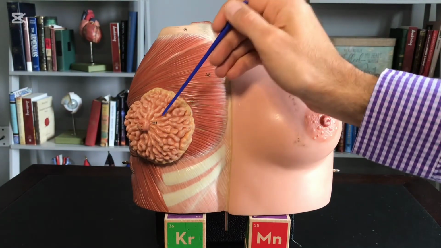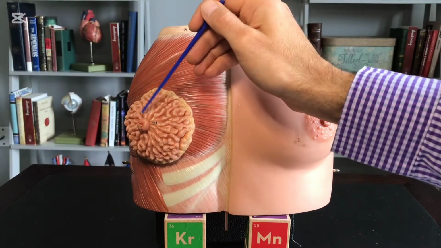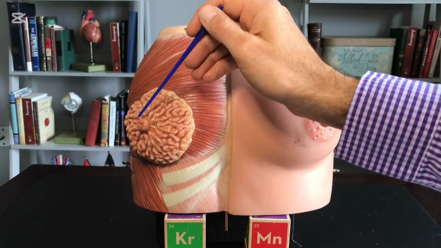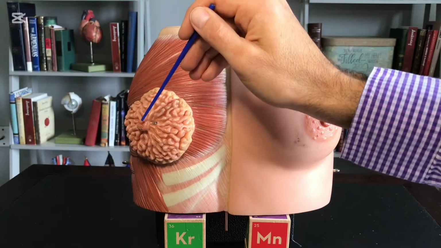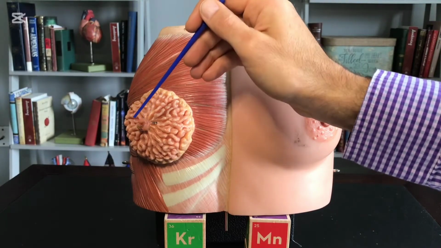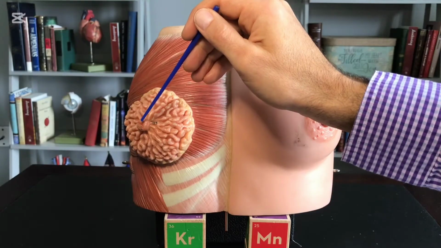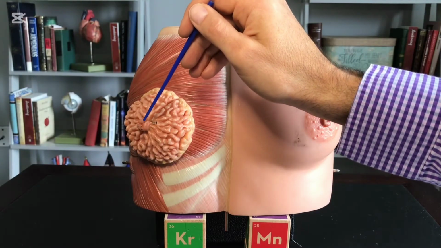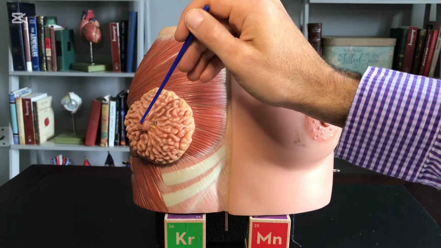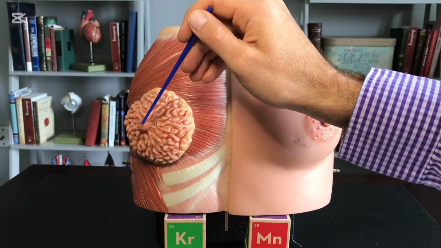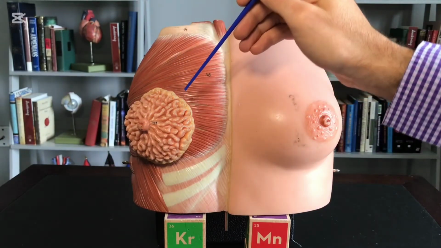These mammary gland lobes are going to start to produce and generate breast milk, which, after parturition or after childbirth, when the baby starts nursing from the mom, is obviously going to be excreted out the nipple, which is a structure right here.